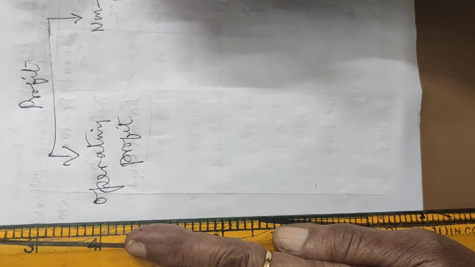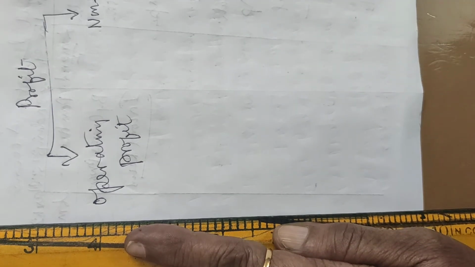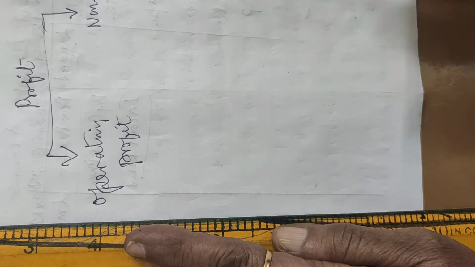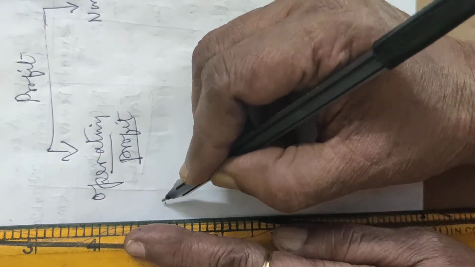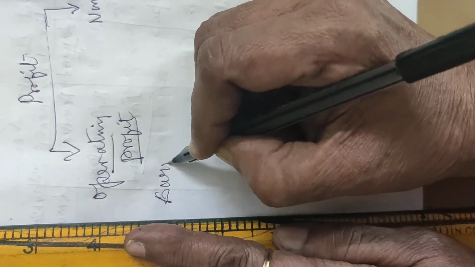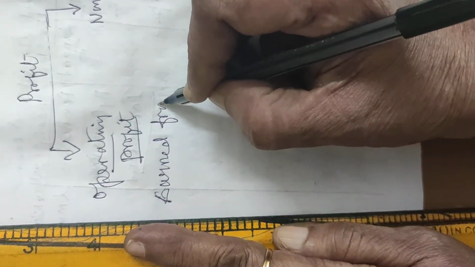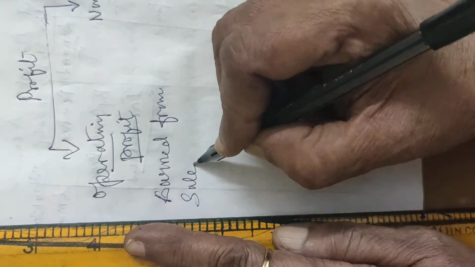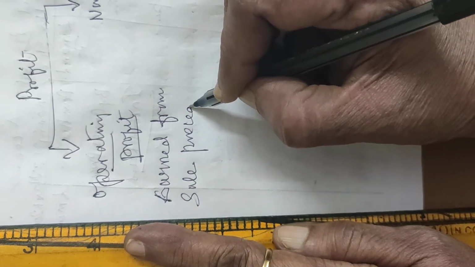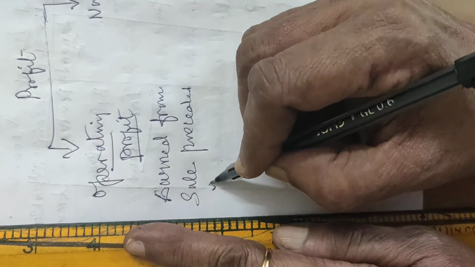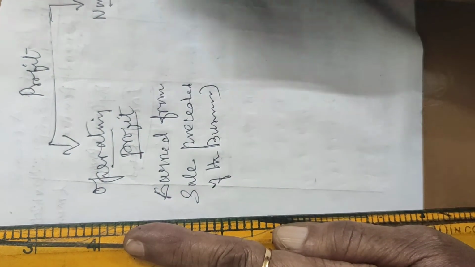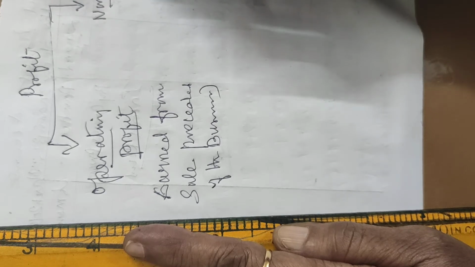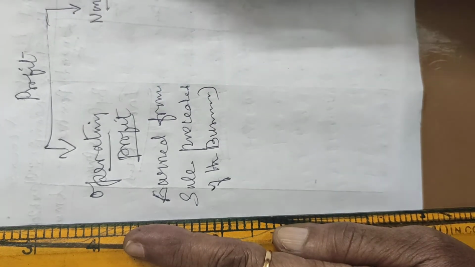Now what do you mean by operating profit? Operating profit is nothing but the profit that comes from the sale proceeds. The operating profit can be earned from sale proceeds of the business. Whereas a non-operating profit is the profit which comes other than the regular business sale.